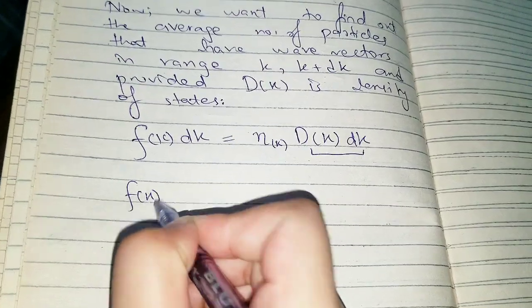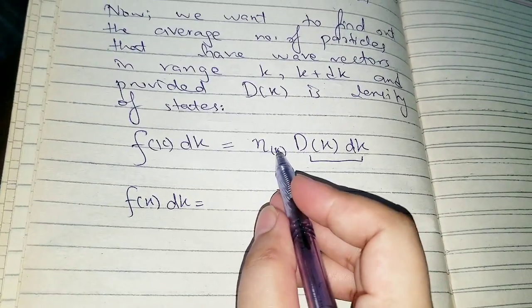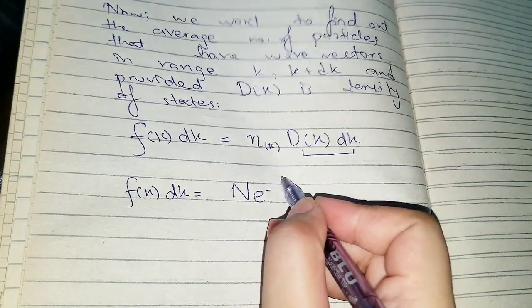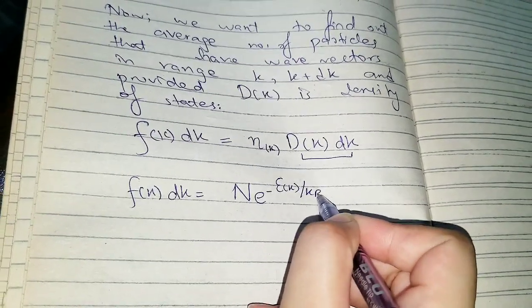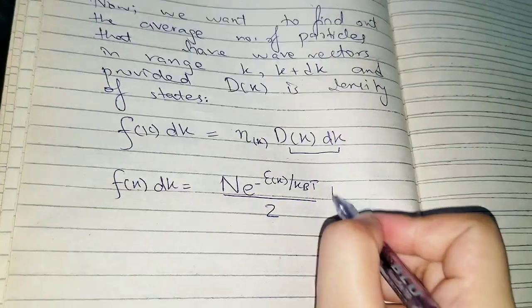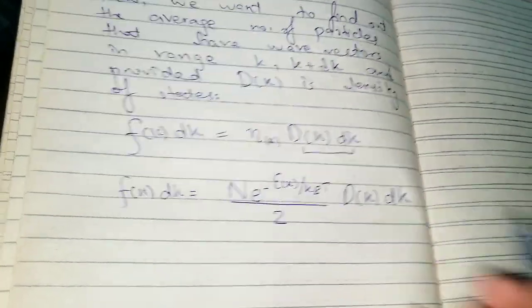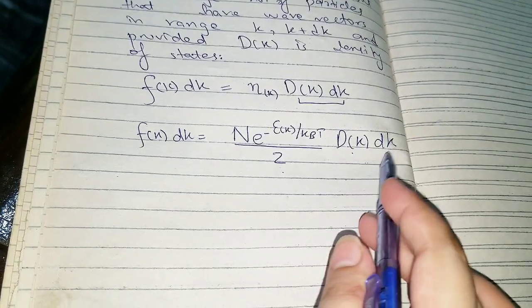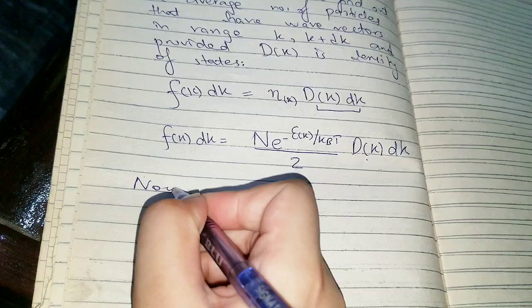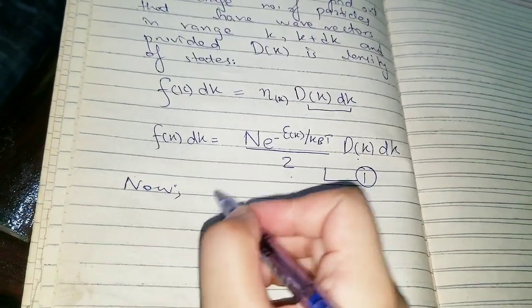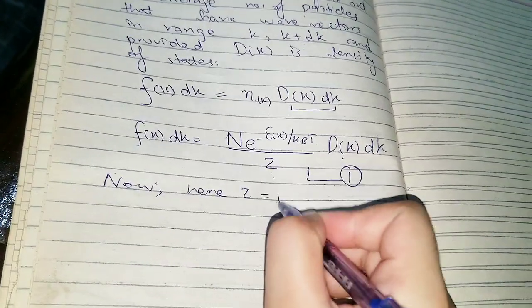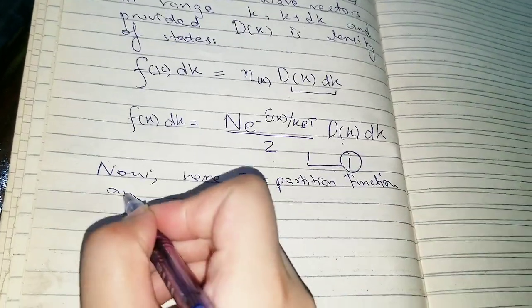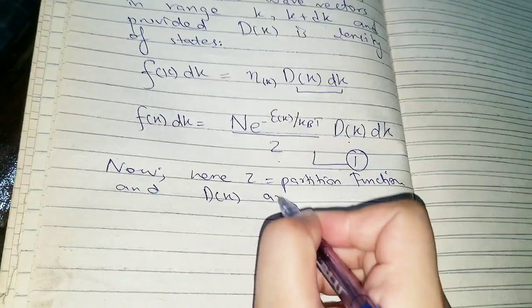And here we can put the value of n of k, which was the probability function, e to the power minus E of k by kBT divided by Z. D of k remains the same, and dk. Okay, here N is the number of particles, Z is the partition function, D of k and dk. Now let us call it equation number 1. Here Z is the partition function, and D of k is the density of states.